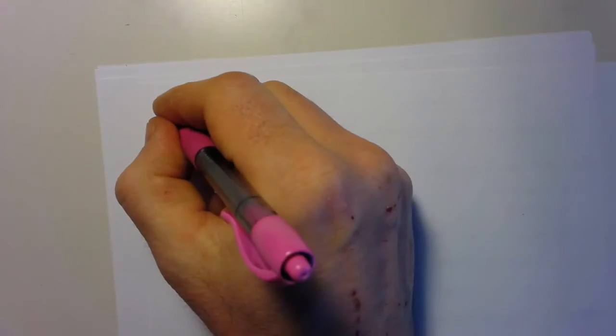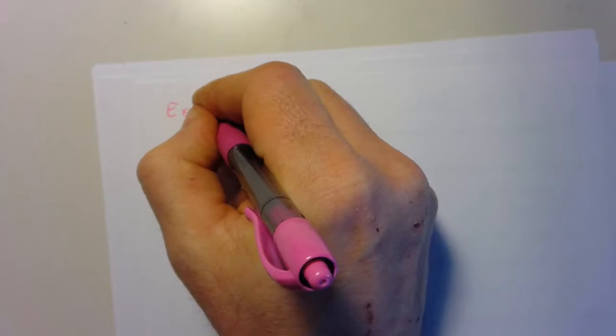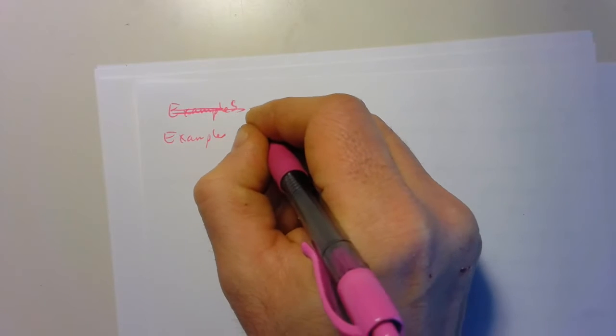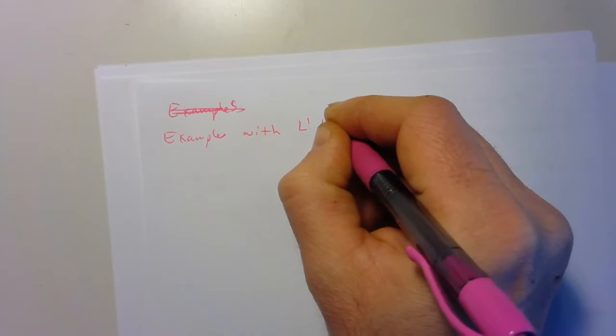So at this point you should have just watched the video about what L'Hopital's rule is and where it comes from. Now we're going to just do some examples with it. Alright, so these are examples with L'Hopital's.